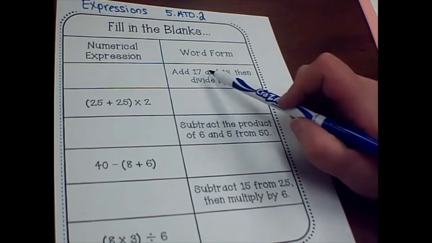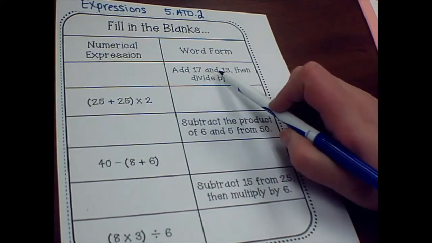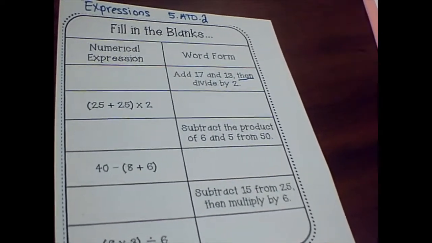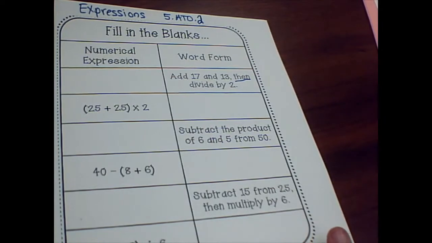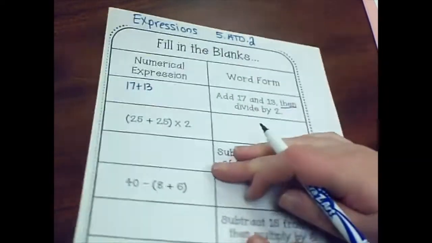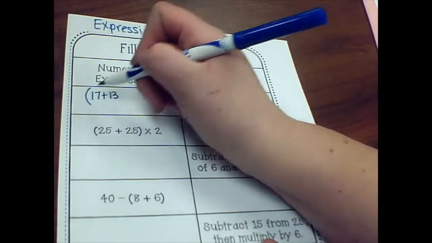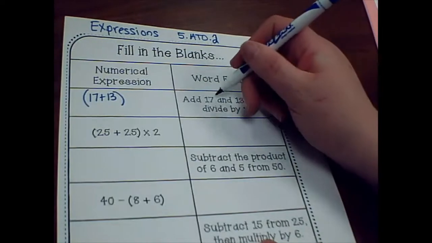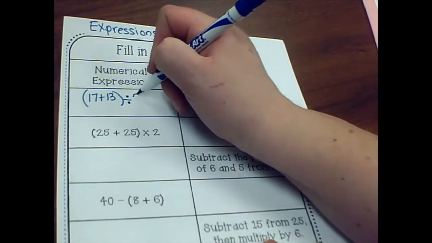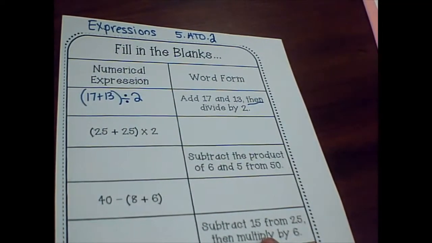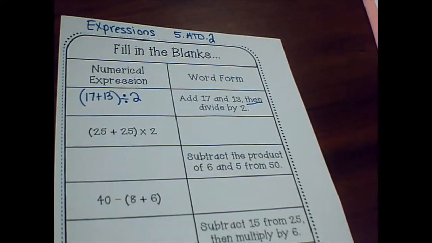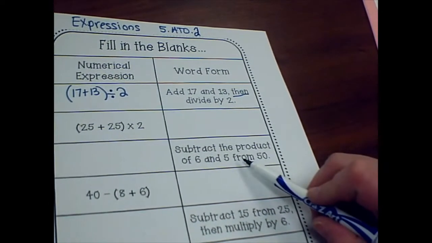So let's look here at what the words say. It says add 17 and 13, then divide by 2. Okay, so what is it telling me to do first? It's first telling me to add 17 and 13. If that's what I have to do first, I know that that should go in parentheses. So add 17 and 13, then divide by 2. And that "then" is big because it means I'm doing it after I already add 17 and 13.